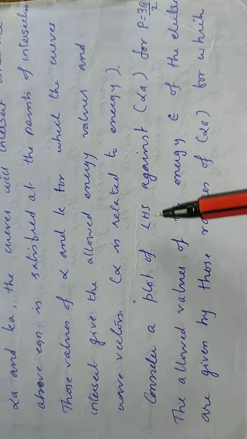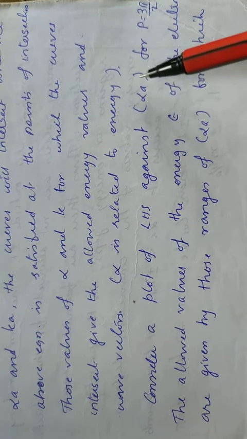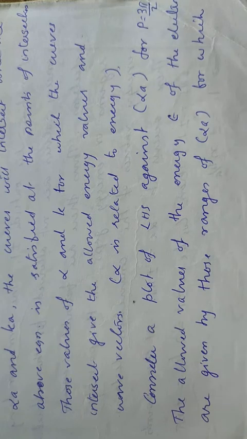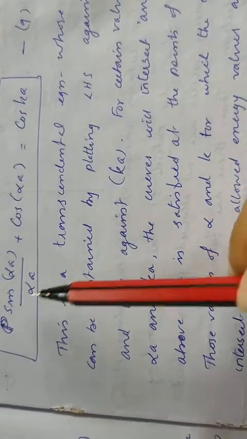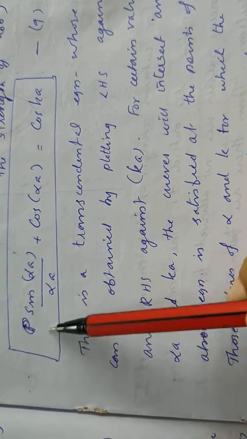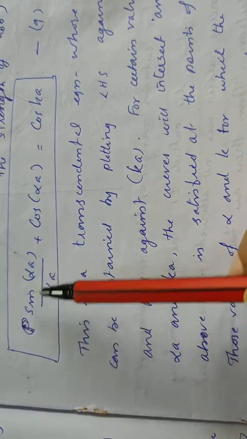So consider a plot of LHS. LHS means a function of alpha a for a value of P equal to 3 pi by 2. Here a coefficient P appears. So we are plotting this function for P equal to 3 pi by 2.